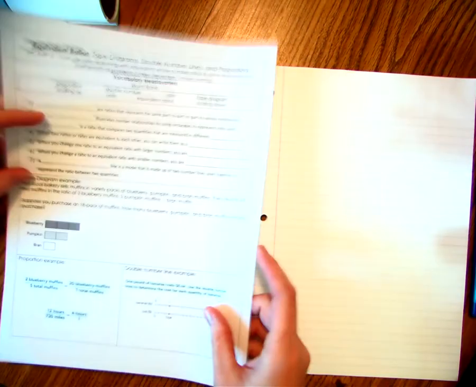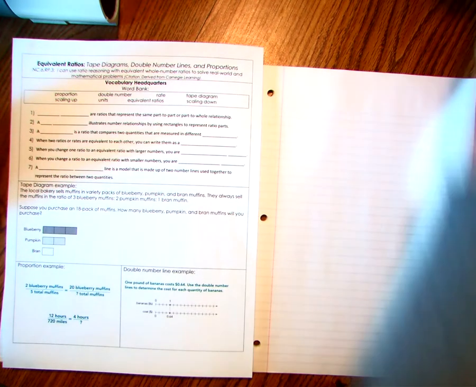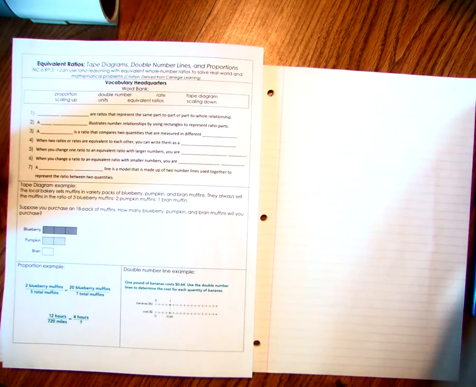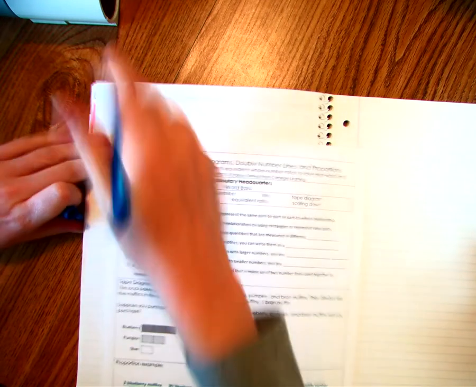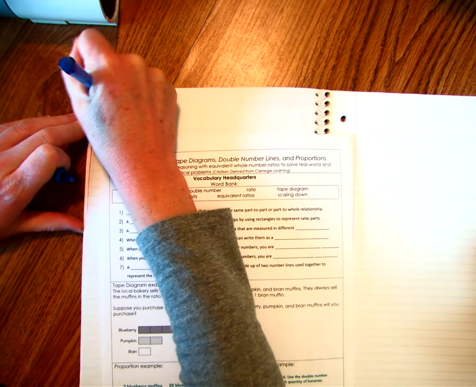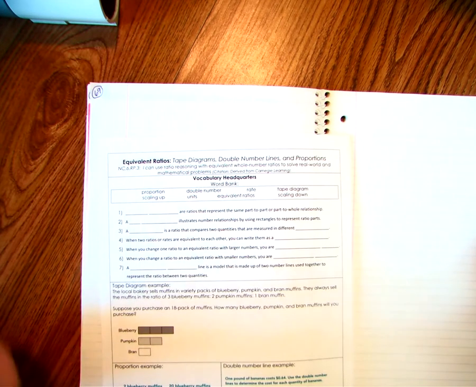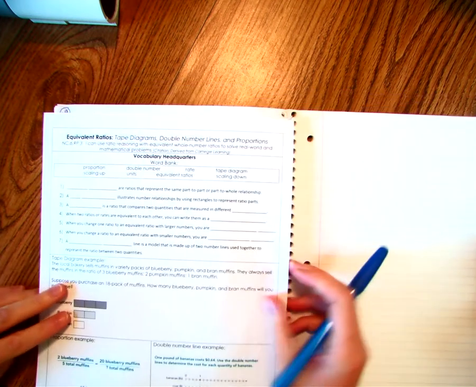So this is going to be page 69 in your interactive notebook. Again, if you don't have a printer, feel free to write this out by hand. This won't be due today. You do have an extra week to do all these interactive notebook pages. So let's walk through it. We got a lot of good vocabulary on this one.